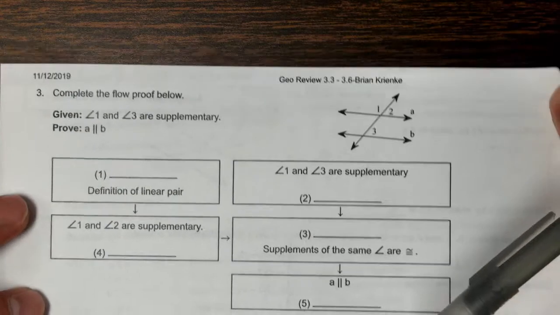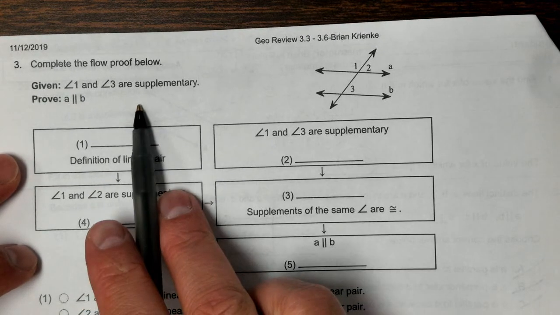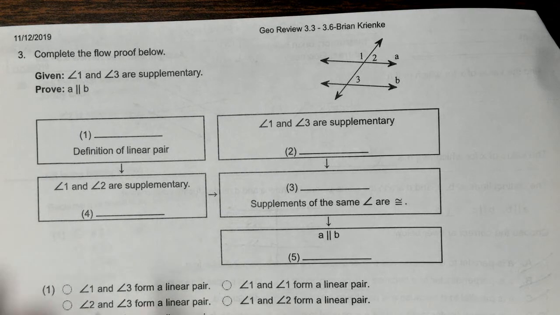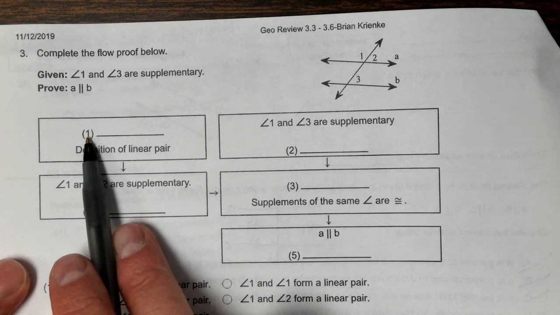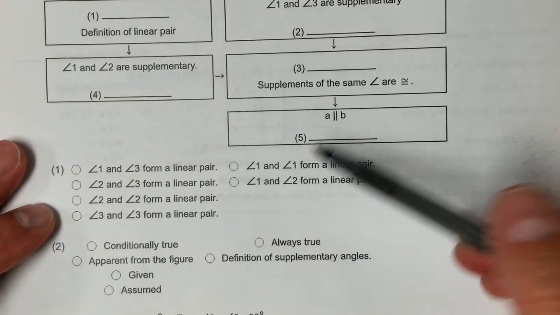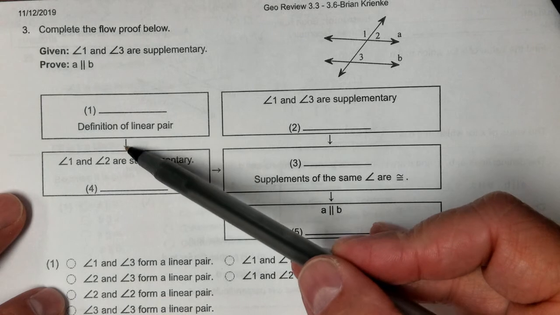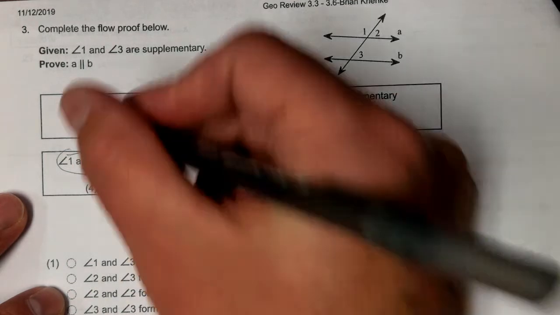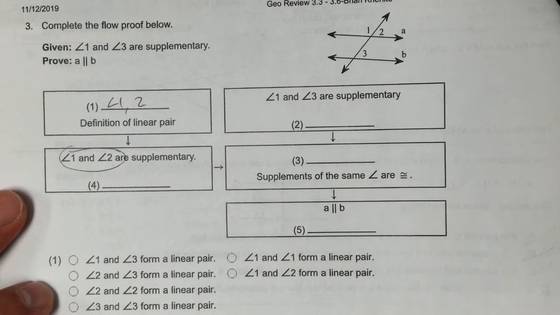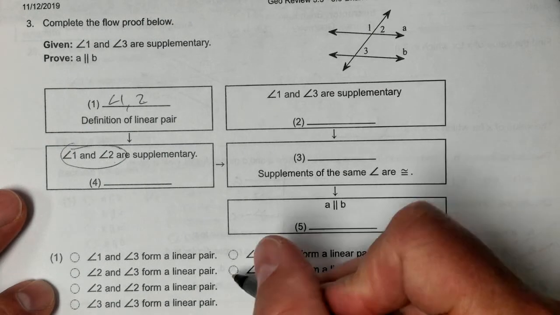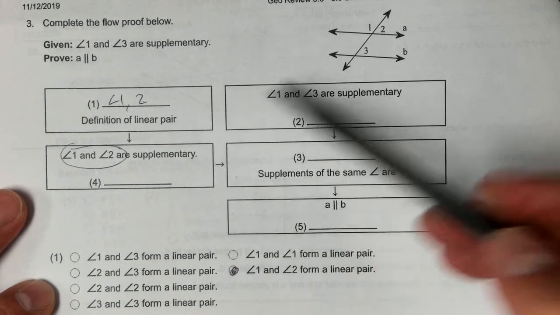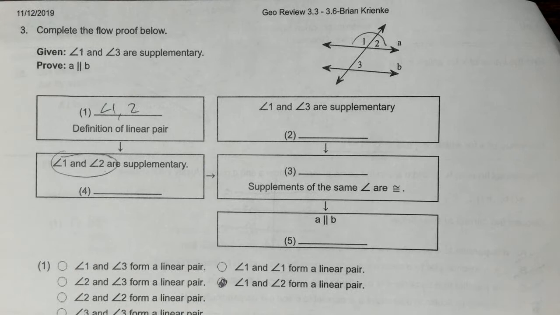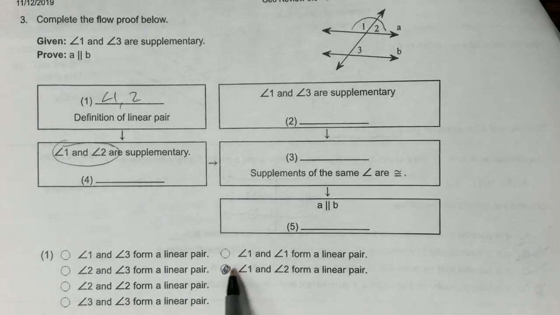Next we have a flow proof. It says 1 and 3 are supplementary, and prove A is parallel to B. So here's a hint about this one. Of course it says a 1, which means it's multiple choice. My hint would be if it has a down arrow and it's saying 1 and 2 are supplementary, then it would be about angle 1 and 2 here. So 1 and 2 form a linear pair. You can get it from that or from just looking at it, because if it's a straight line, that's a linear pair. So that's that choice.